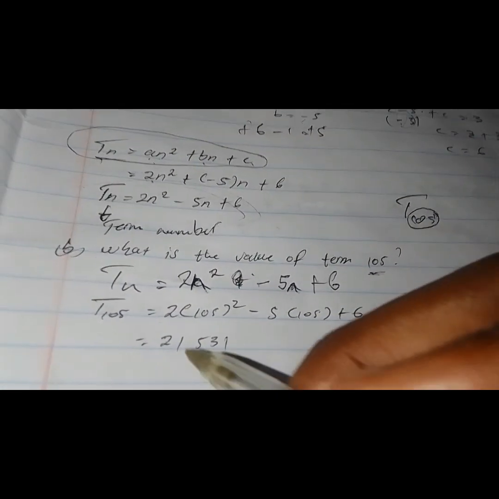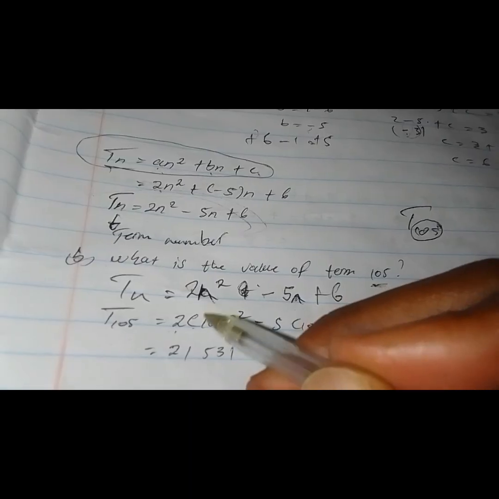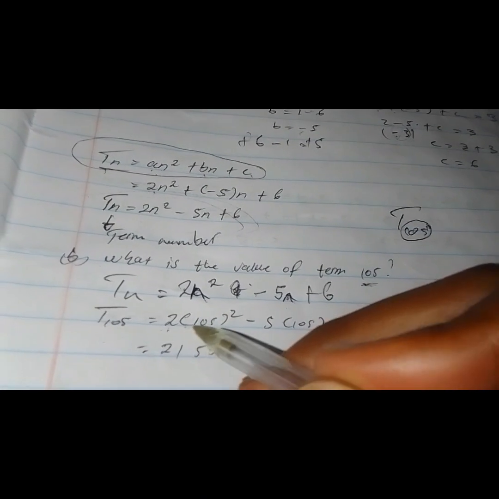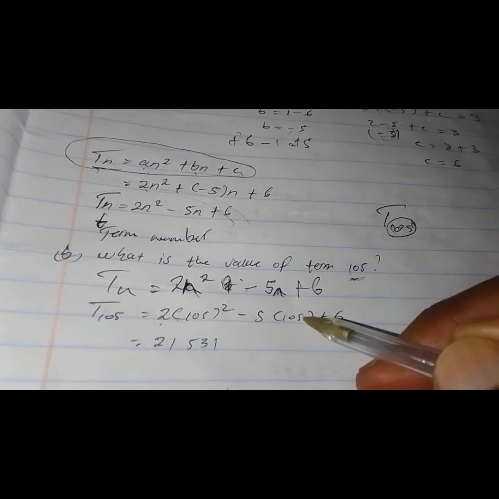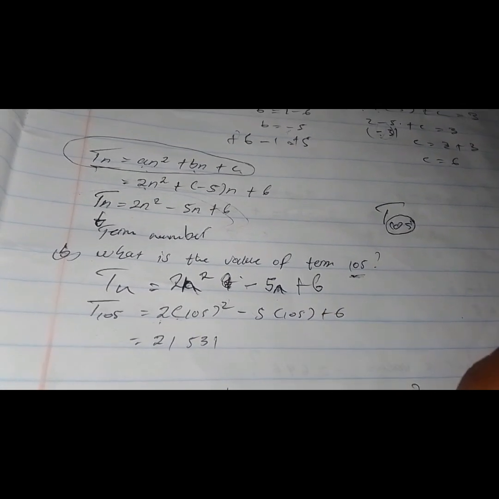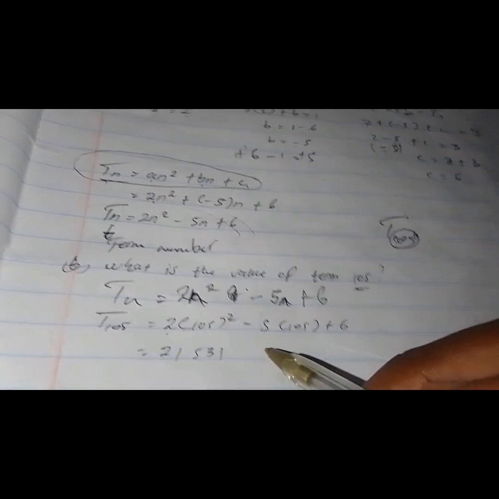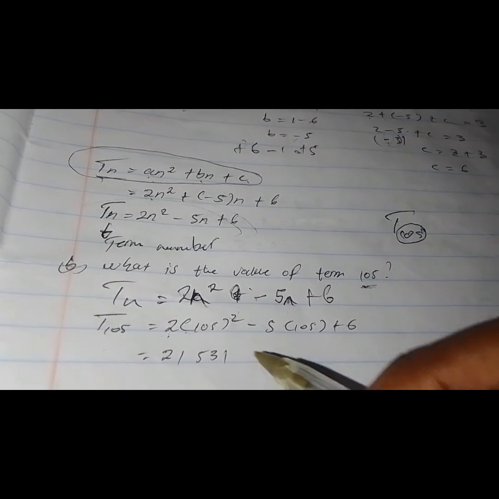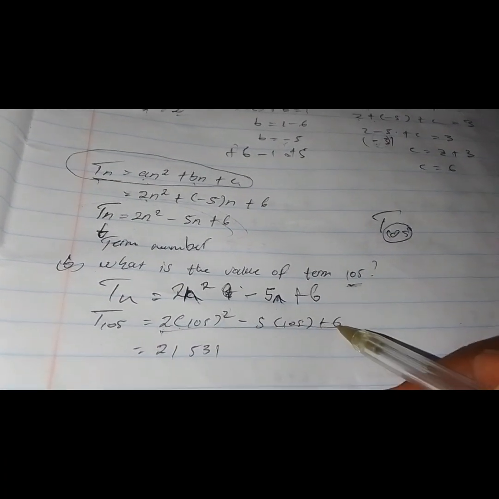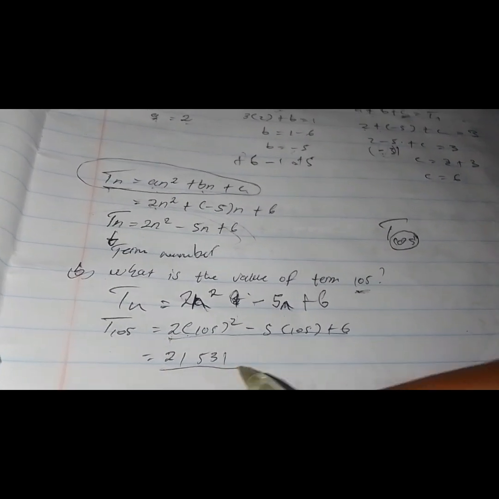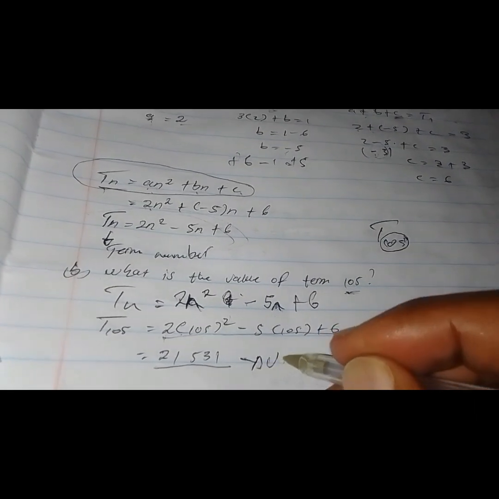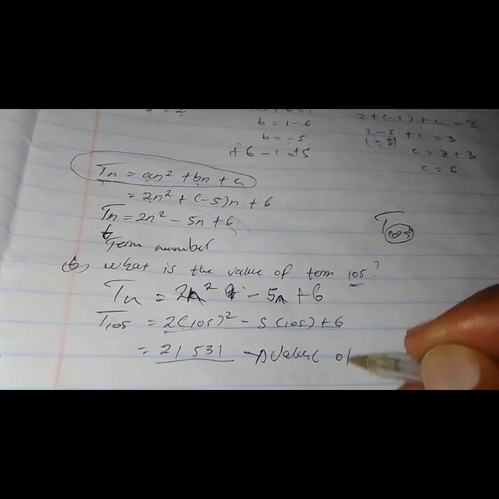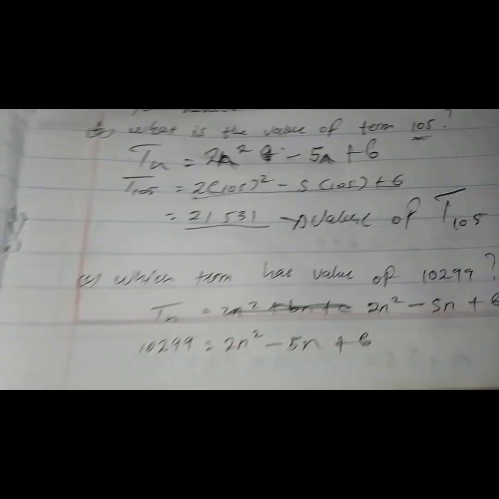So okay, we have 2 into, in place of n, you place 105. 2 into 105 squared, ne? Minus 5 into 105 plus 6, right? So then you punch this in your calculator, and then you'll find the value of term 105, and then you are done.